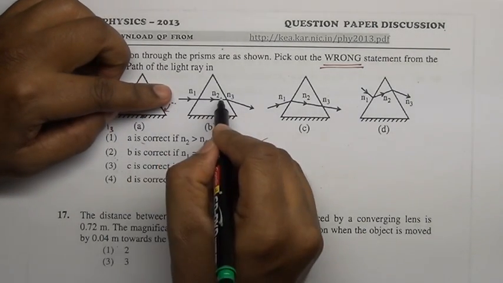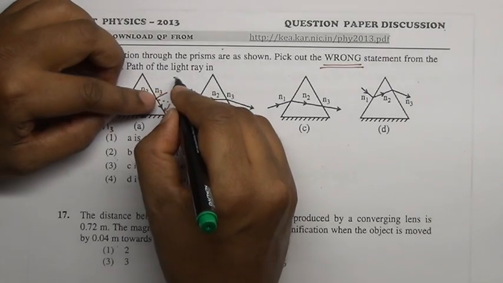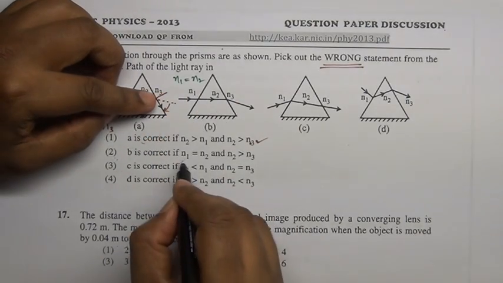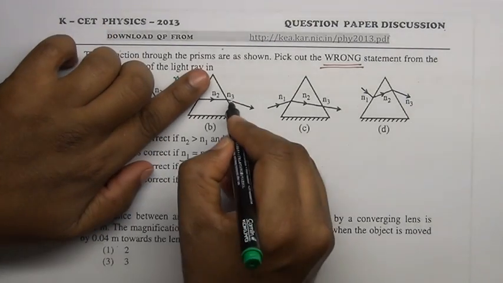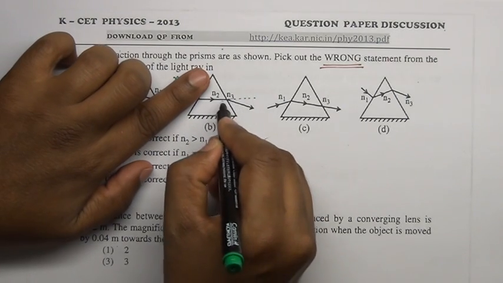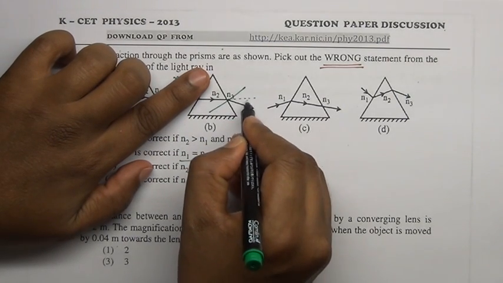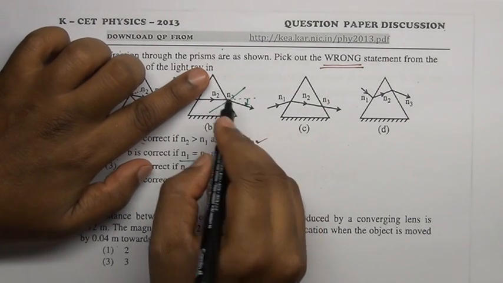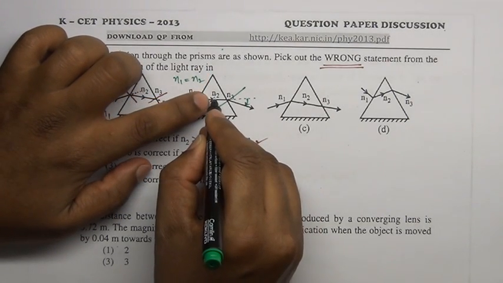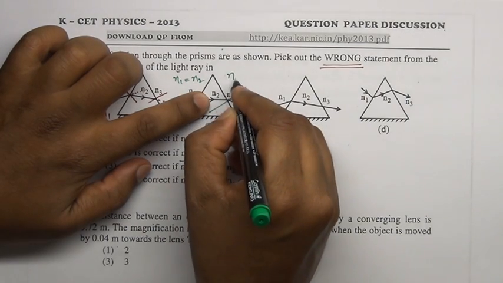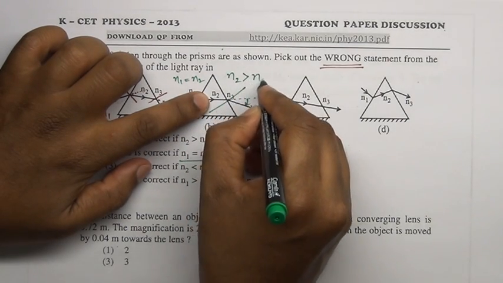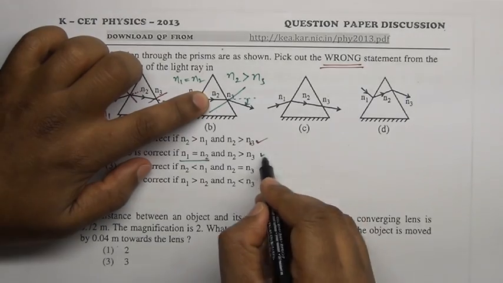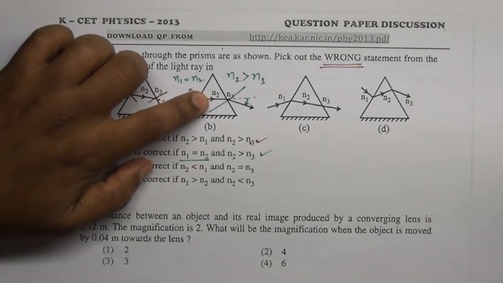This is traveling straight, which means refractive index n1 should be equal to n2. n1 equal to n2. This is the incident direction. This is the normal. The deviation is away from the normal. Away from the normal means the light ray should be traveling from denser medium to rarer medium. n2 should be greater than n3. n2 greater than n3. This is also correct.